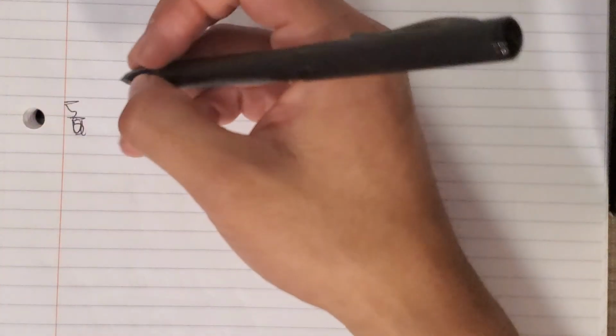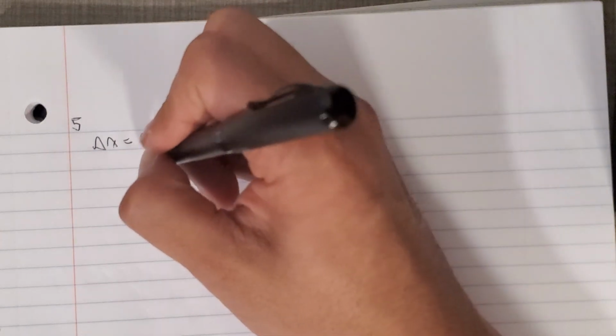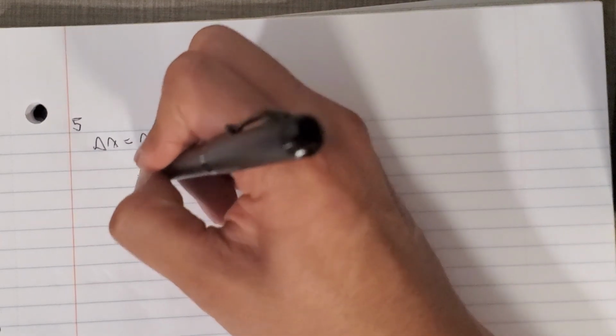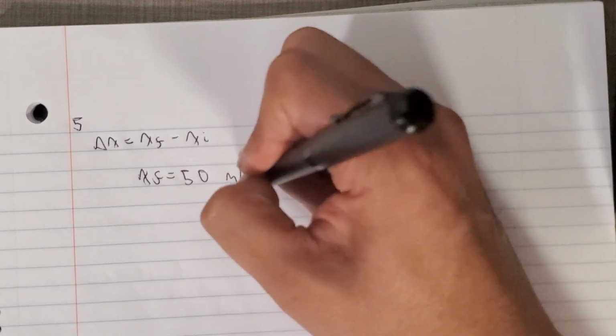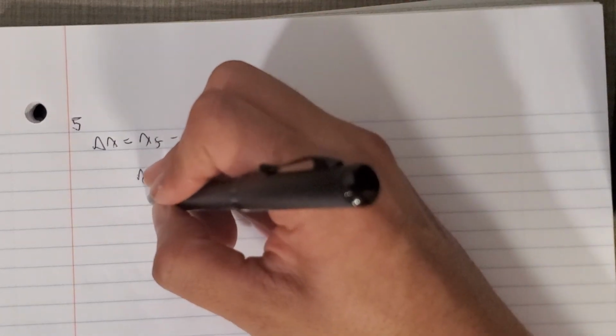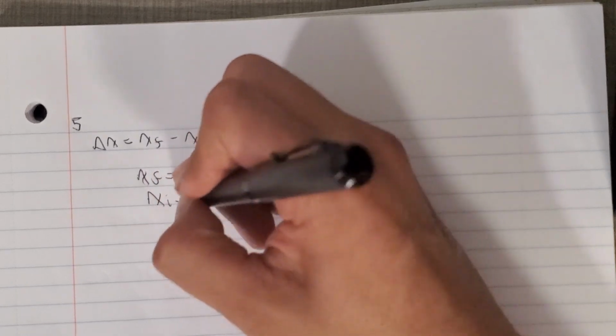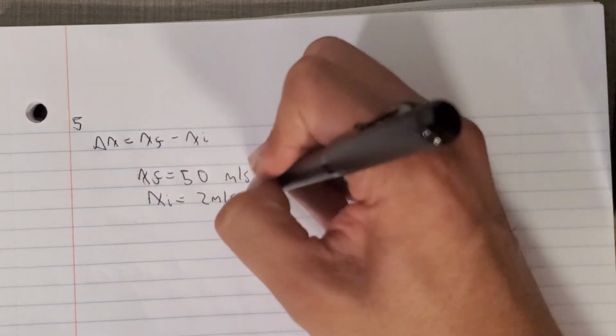So now we use our, let me start over here. We're going to use our displacement equation. In this case, x of f is 50 meters per second north, and x of i is 2 meters per second south.